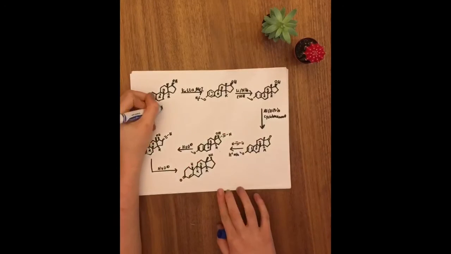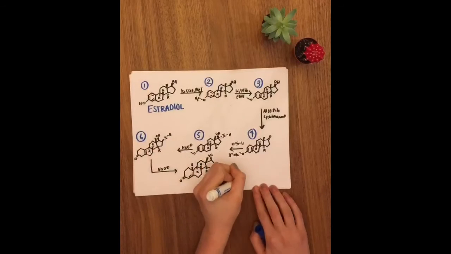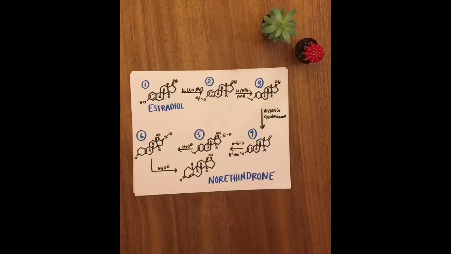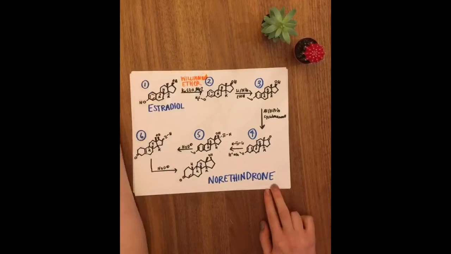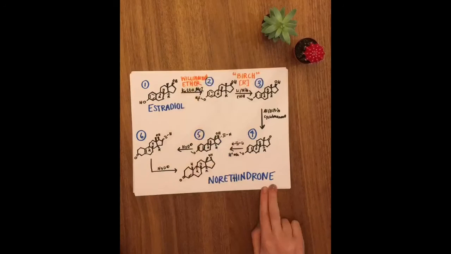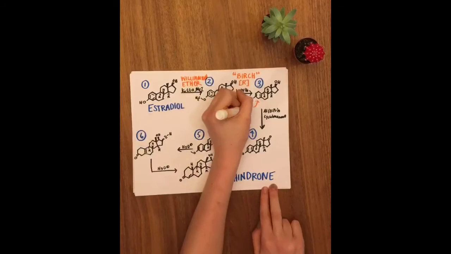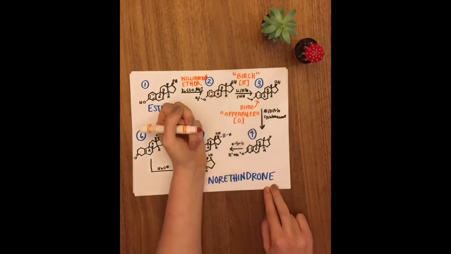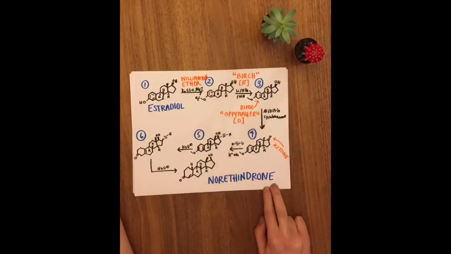Synthesis of norethindrone proceeds through 6 synthetic steps beginning with estradiol. Students of second semester organic chemistry should recognize all the reactions needed to create the final product. The first step is to make the 3-methyl ether of estradiol through Williamson ether synthesis. In step 2, a Birch reduction converts the aromatic ring into a diene. Step 3 is the so-called Oppenauer oxidation of a secondary alcohol into a ketone.